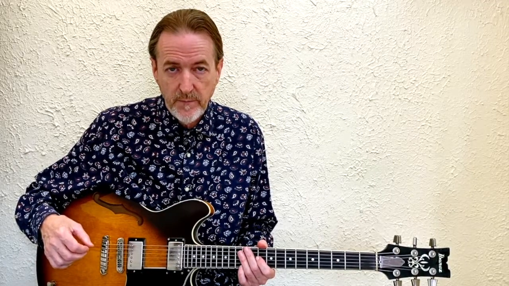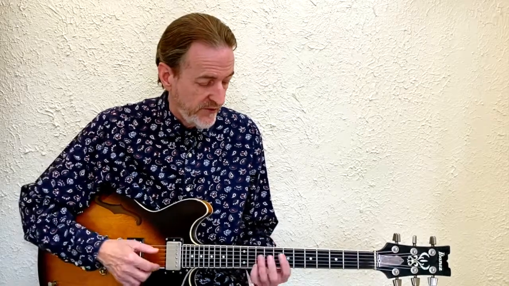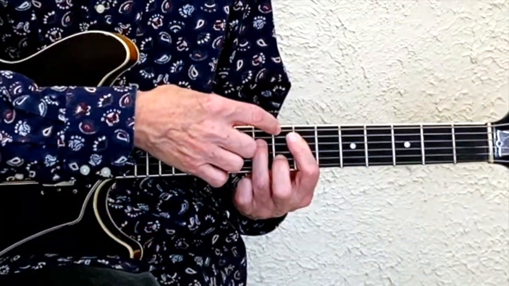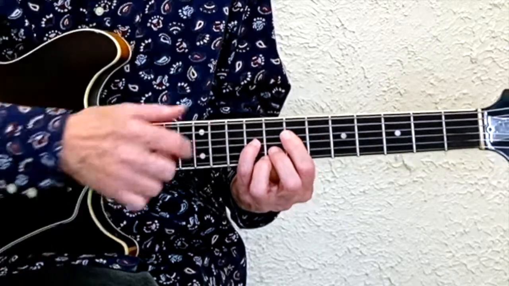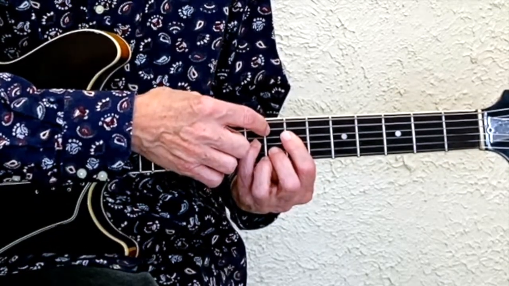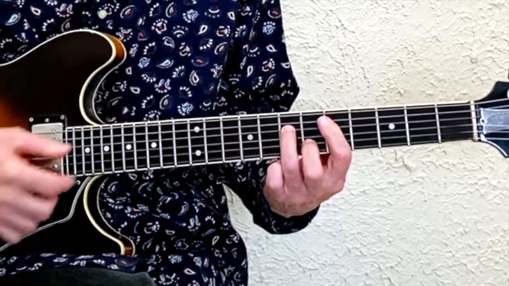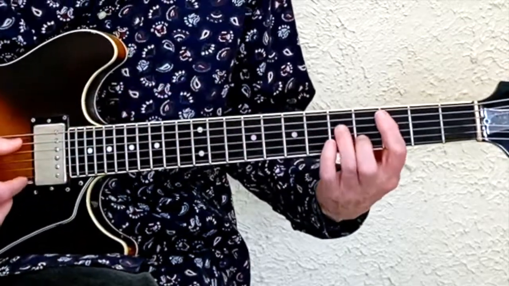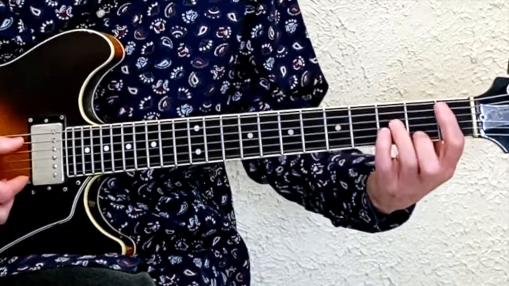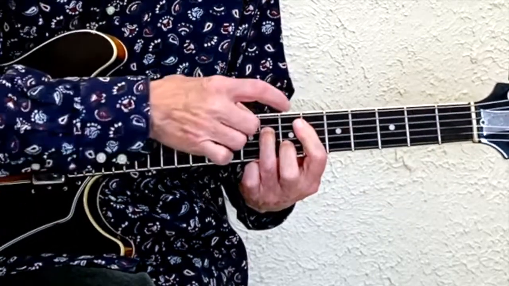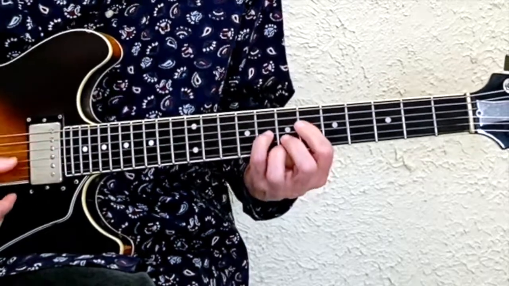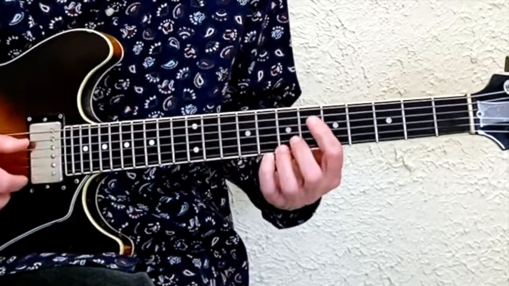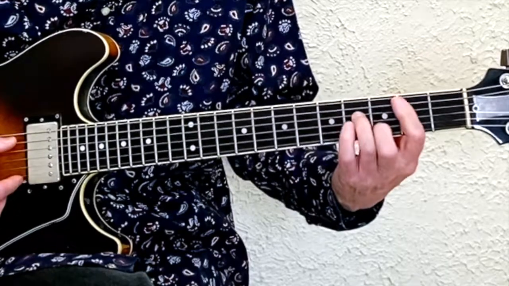The second way to drill is to eliminate the root from the 5th string and add the 5th. So C major 9, visualize from there. F major 9, visualize from there. Everything is rootless. B flat, E flat, and so on. A flat, D flat, G flat, B, visualize from there. E, visualize from there. A, D, G, and C.